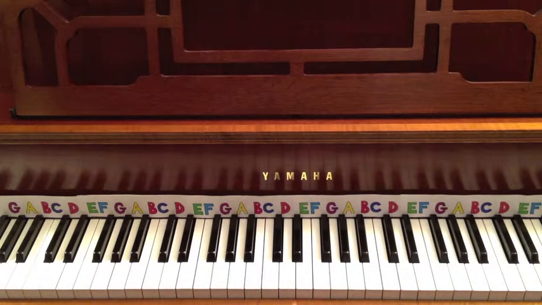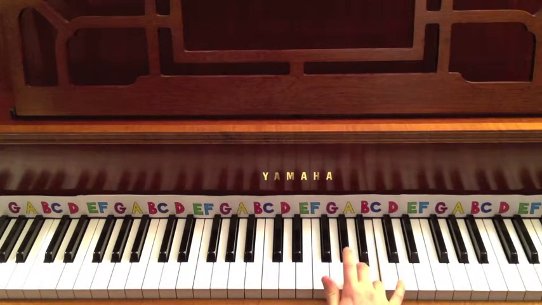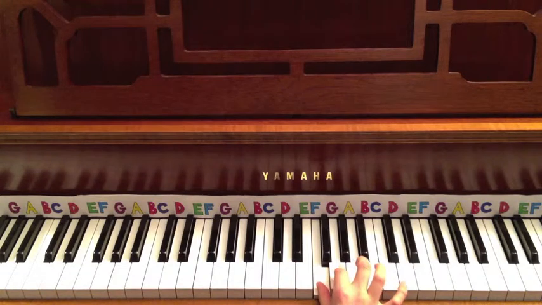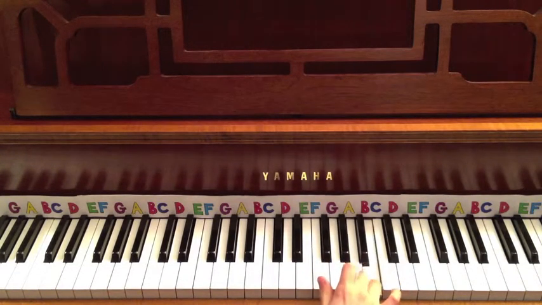So the formula for a major scale is you have your starting note or your root, then you go whole step, whole step, half step, whole step, whole step, whole step, and finally half step. Or you could just say whole, whole, half, whole, whole, whole, half.